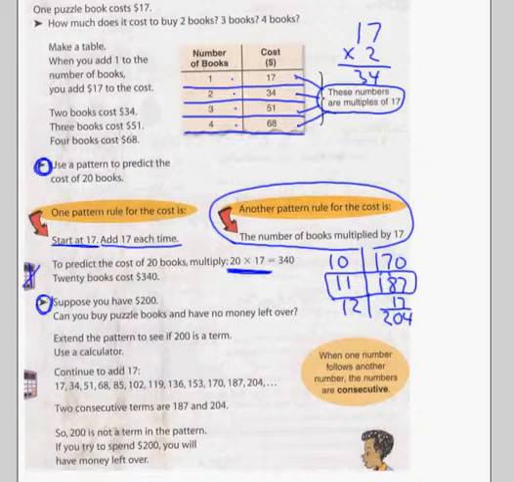And there's just a little note down here. When one number follows another number, we call them consecutive numbers.